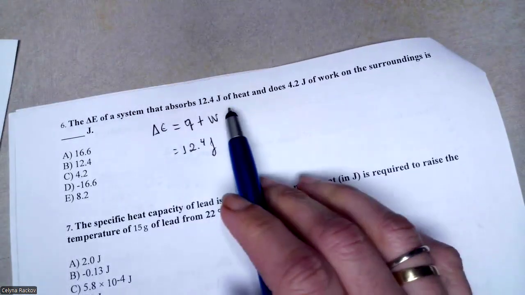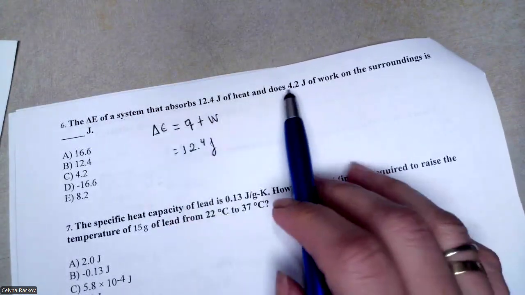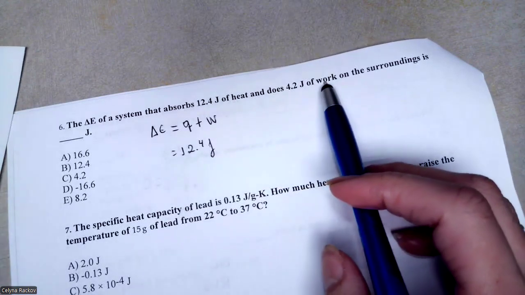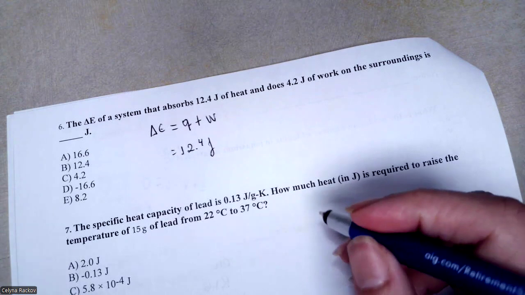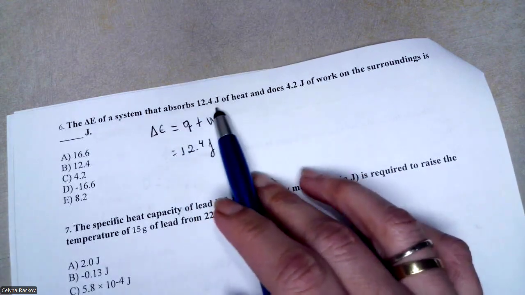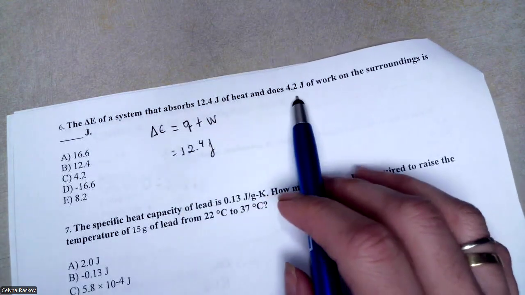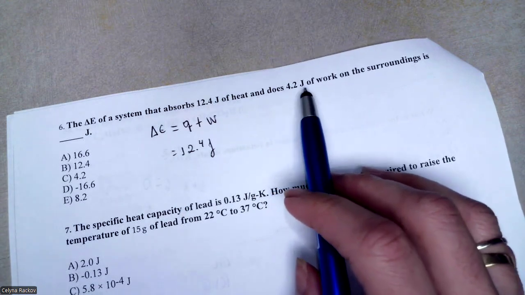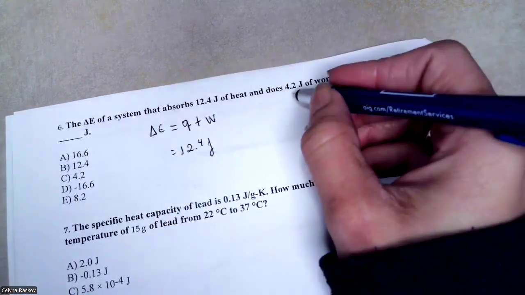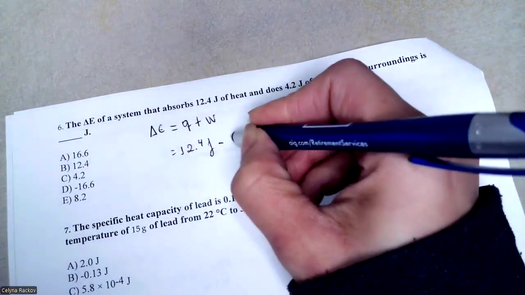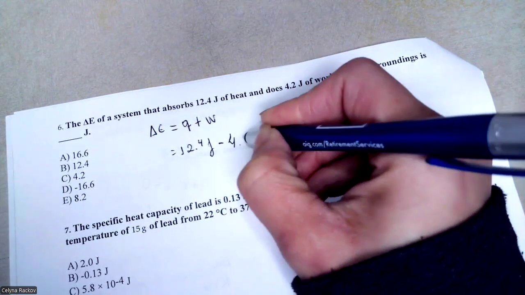And then the system is doing the work. If it's doing the work, it's spending energy, right? So the system does 4.2 joules of work on the surroundings. So the 4.2 will be a negative number, minus 4.2 joules.